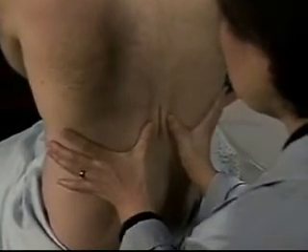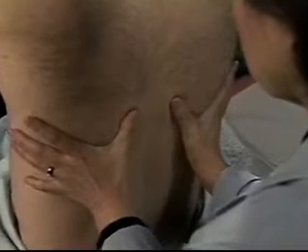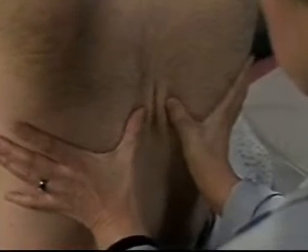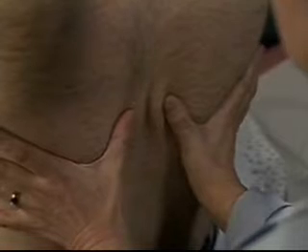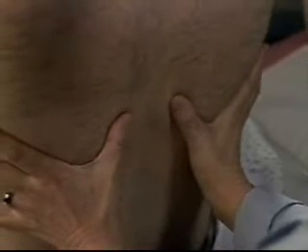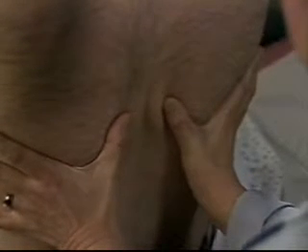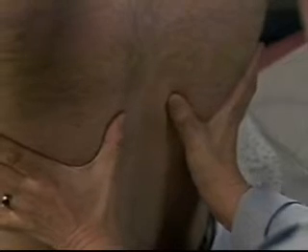To assess respiratory expansion, place your thumbs close to the patient's spine at the level of the 10th ribs and spread your hands lightly over the thorax. Ask the patient to inhale deeply and exhale fully while you watch the divergence of your thumbs and feel for the range and symmetry of movement.